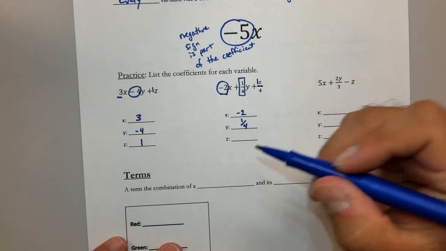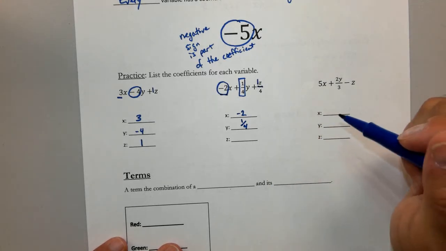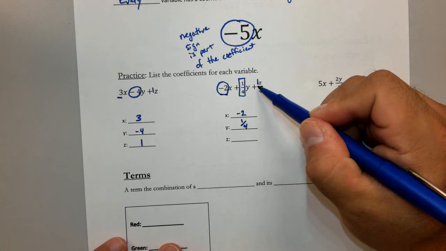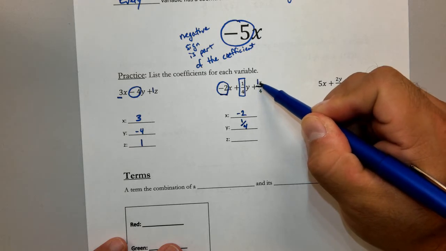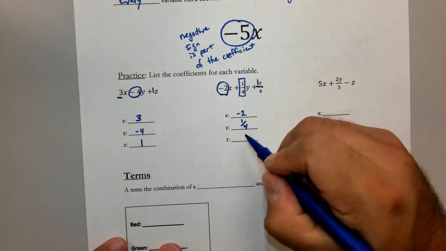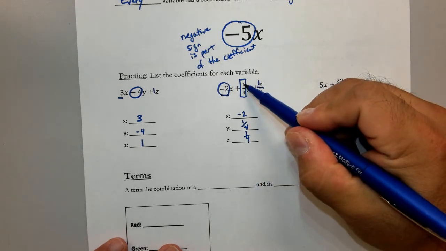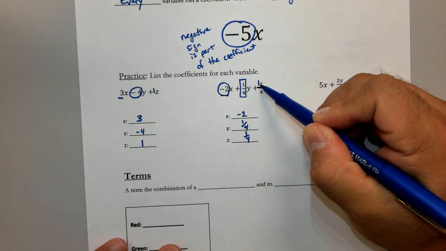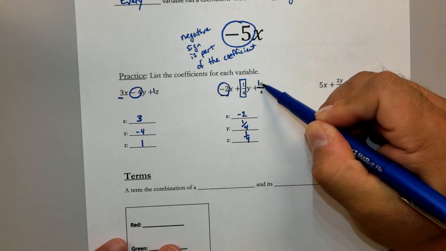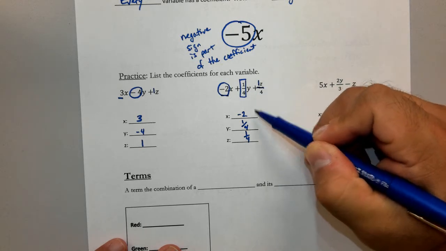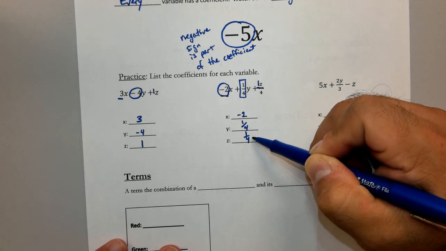Now, it would seem safe to say that the coefficient for z is 1, but since z is part of this entire equation, it's actually going to be 1 over 4. So this is another way to write a fourth. They could put the 1/4 in front of your variable, or they can put your variable over 4. They're both saying the same thing, 1/4 and 1/4.